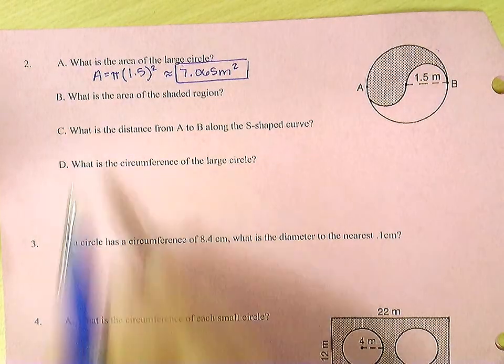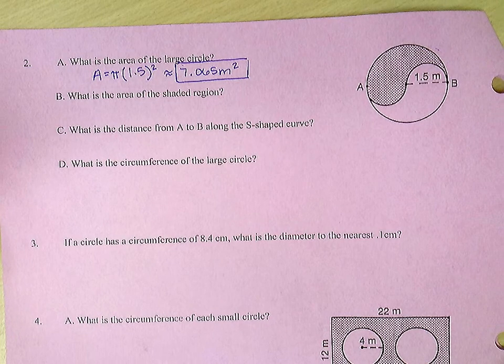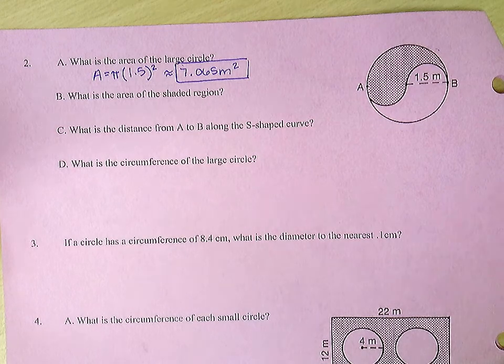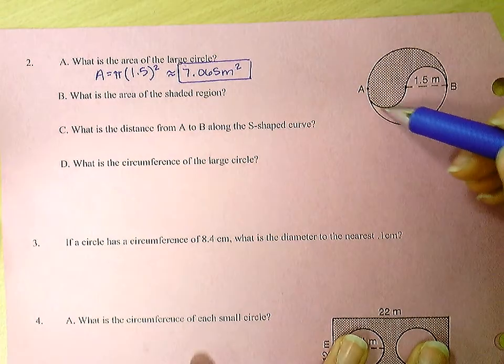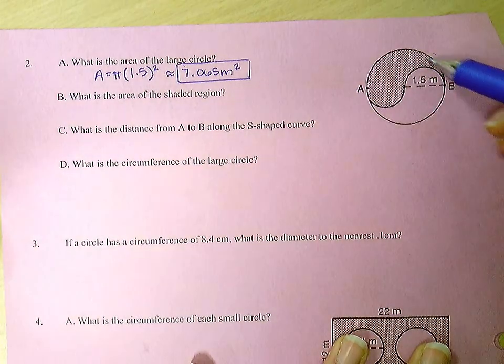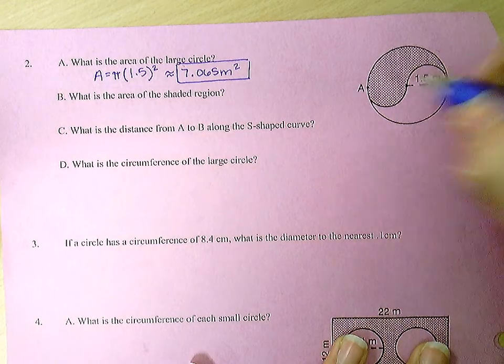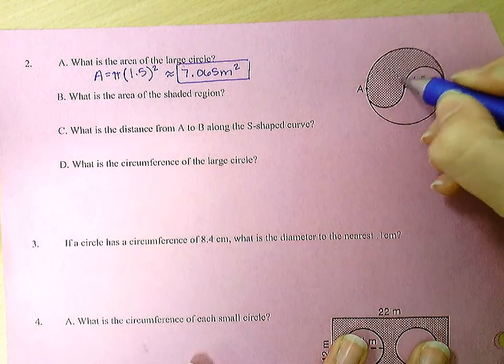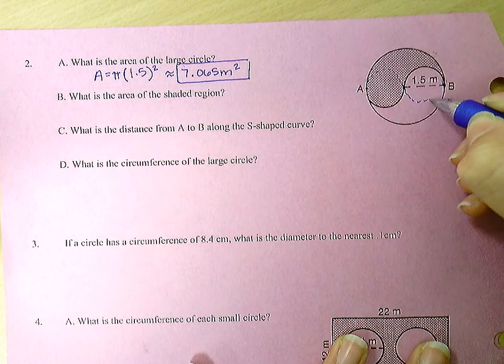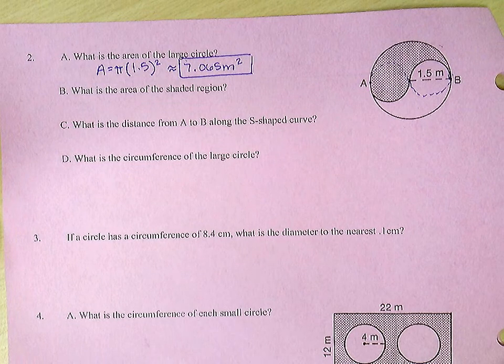Letter B says find the area of the shaded region. Now, if I look at this circle, my shaded region is kind of in this shape right here, right? Well, if I were to complete this circle here and this circle here, they'd make the same circle, right? So I have a shaded one and a non-shaded smaller circle. So that shaded section is just half of your entire circle.